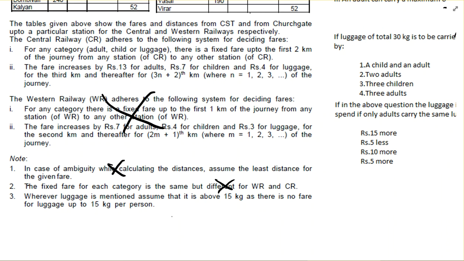There is a per kilometer charge for the luggage. So if you are carrying some extra luggage, it doesn't matter if it is 1 kg extra or 2 kg or 5 kg extra, you are paying the same charges. It only depends upon distances. If distances are different, then charges will be different.